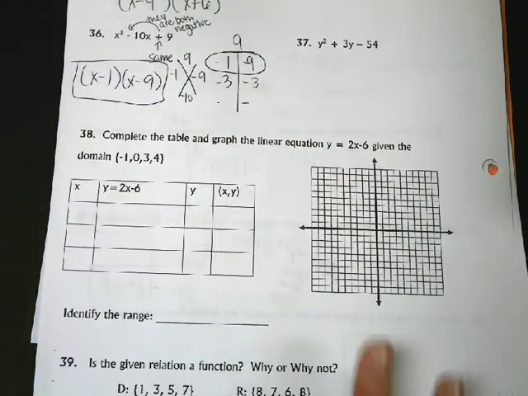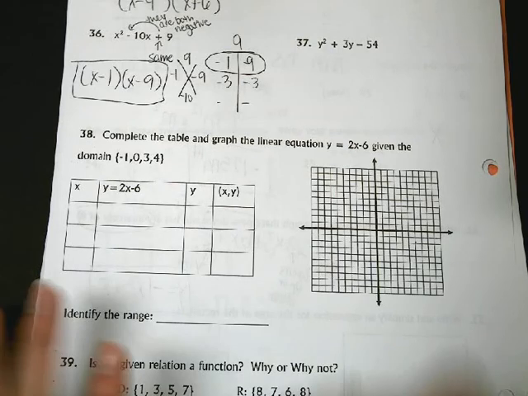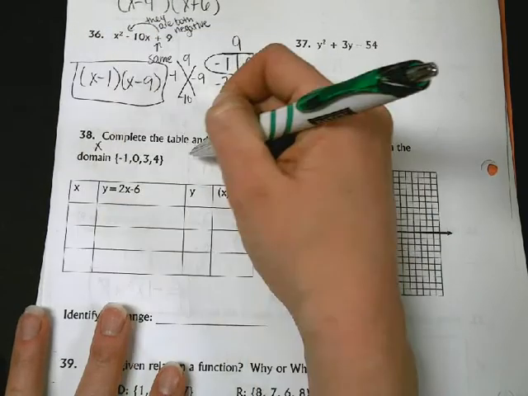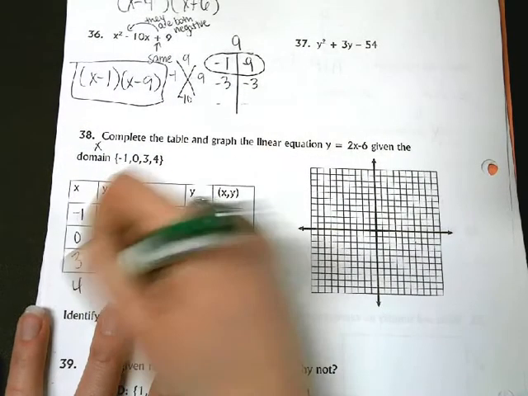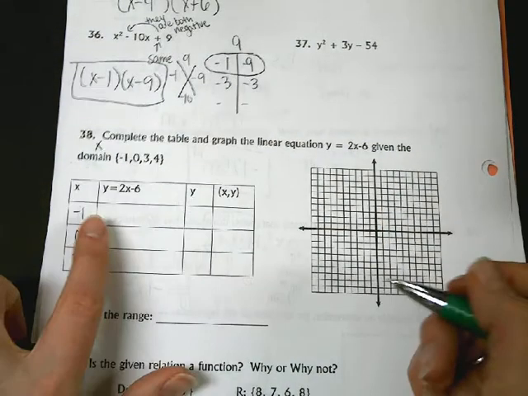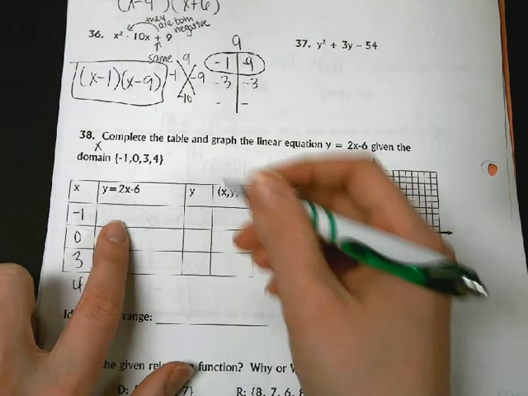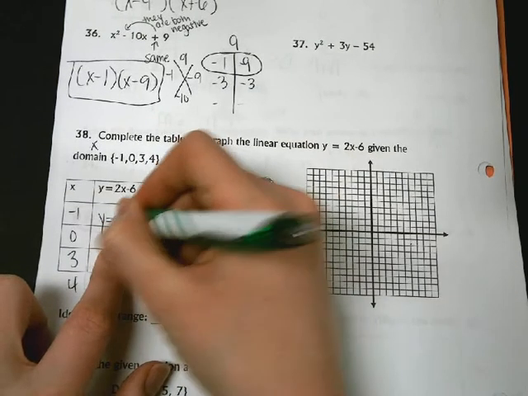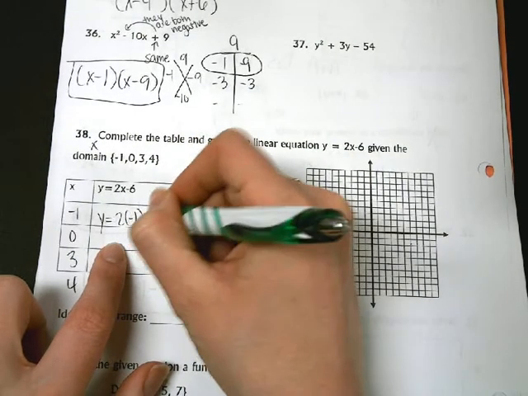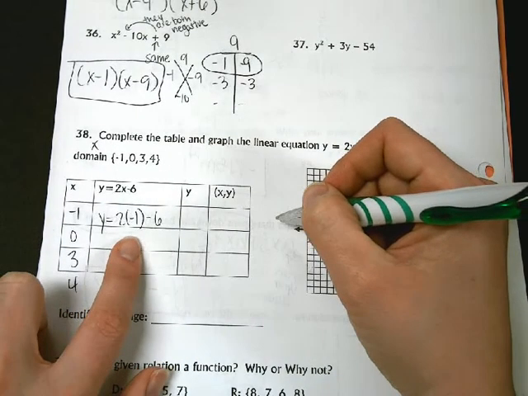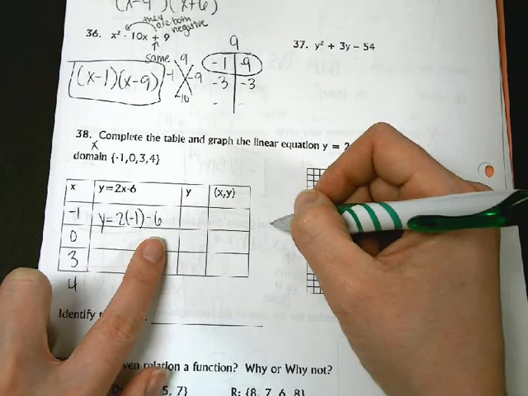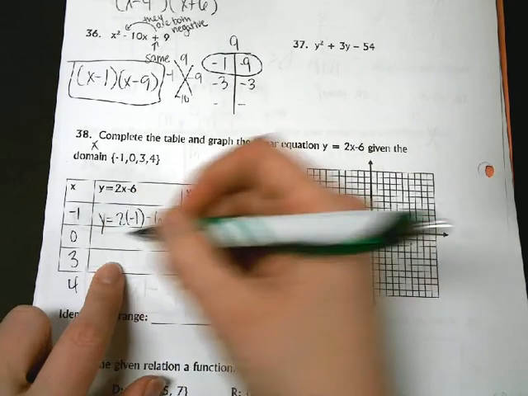Number 38 asks us to complete the table and the graph of this equation given the domain. Remember, domain is your x values. So you're going to list all of these x values here. And then we're going to plug them in to solve for the y. So you would plug in y equals 2 times a negative 1 minus 6. 2 times a negative 1 is a negative 2. Minus 6 is a negative 8.